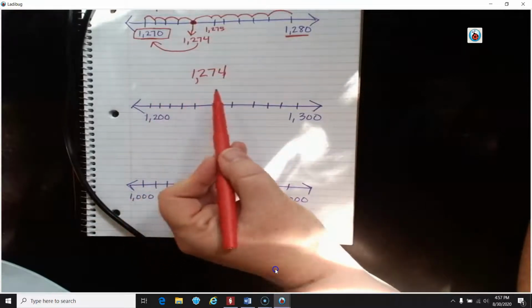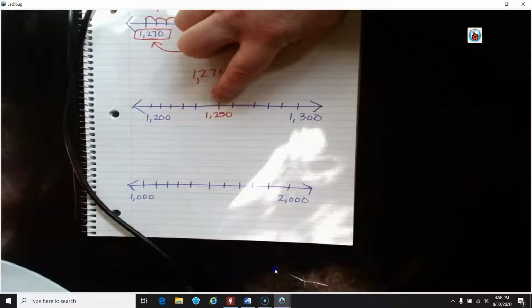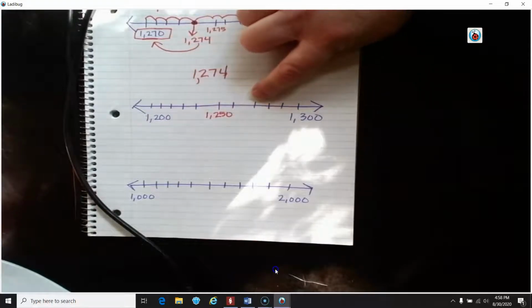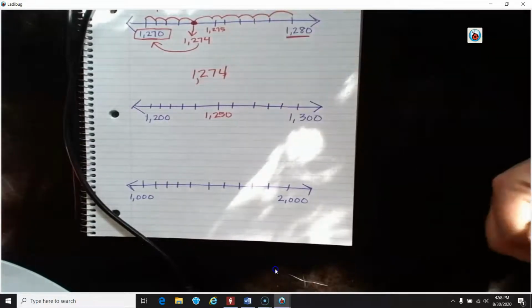Because this is 100 units between these two numbers, and I have divided that up into tens. So 1, 2, 3, 4, 5. This would be 1,250, okay? So this would be 1,210, 1,220, 1,230, 1,240, 1,250, which is in the very middle, 1,260, 1,270, 1,280, 1,290, and 1,300.